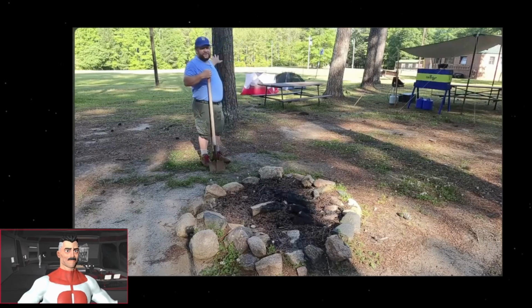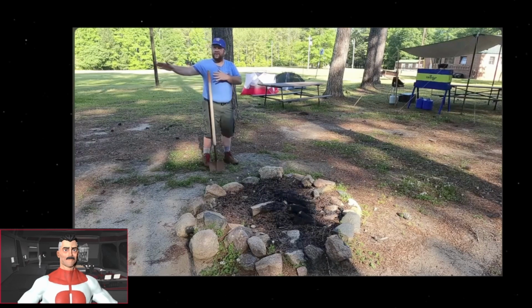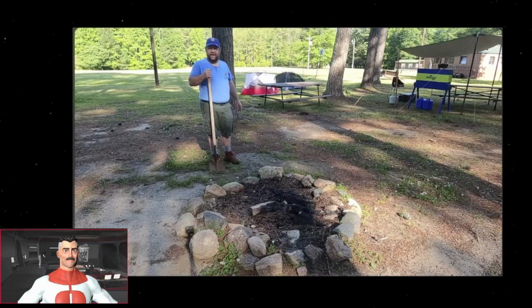You'll notice we set up our dining fly and our tents well away from our fire ring. Now it is close to our wood yard because that's where we're going to be prepping all of our firewood to go in it. But it's all far away from our tents and our dining fly, so we don't get ash or sparks or anything like that getting in there.